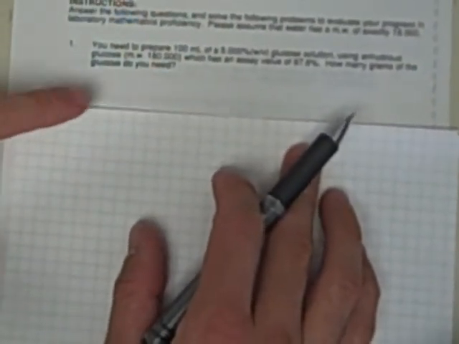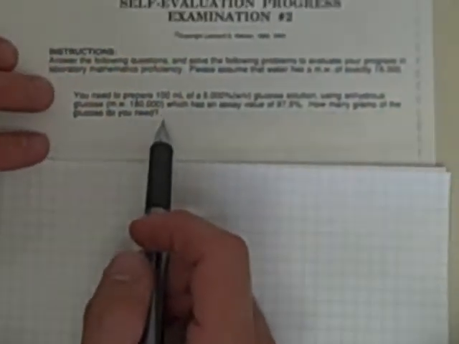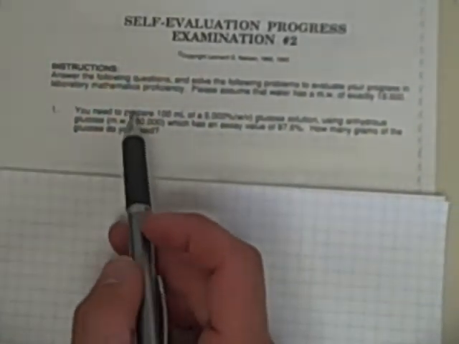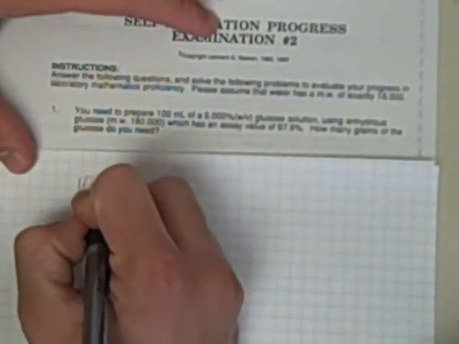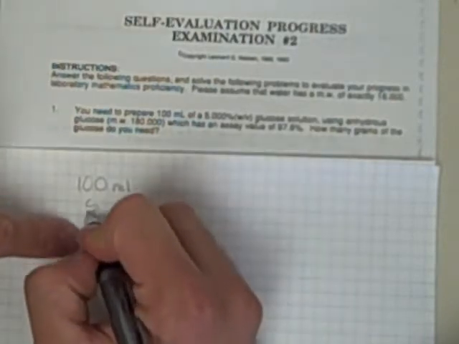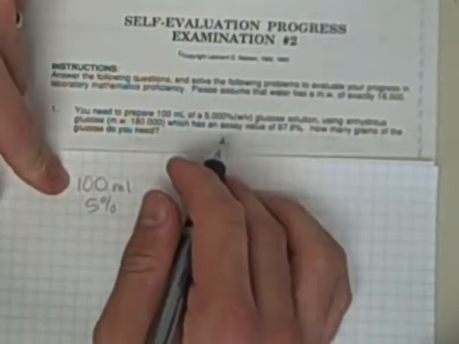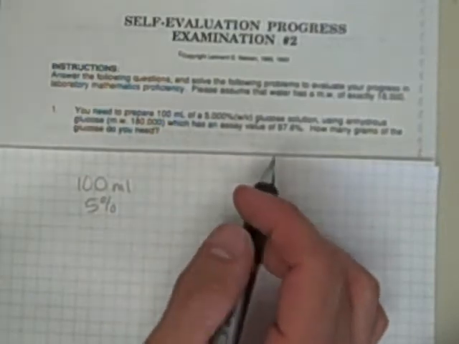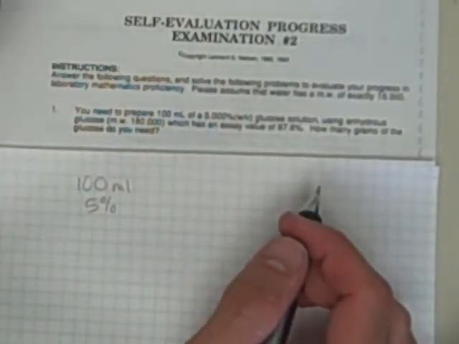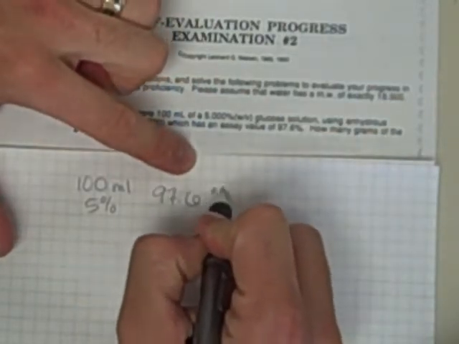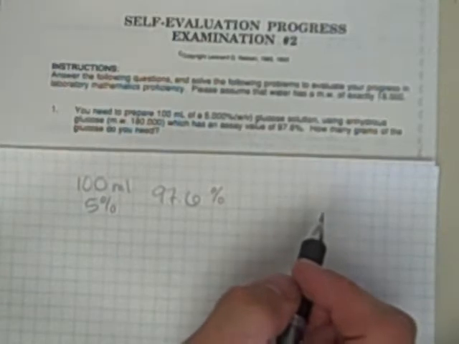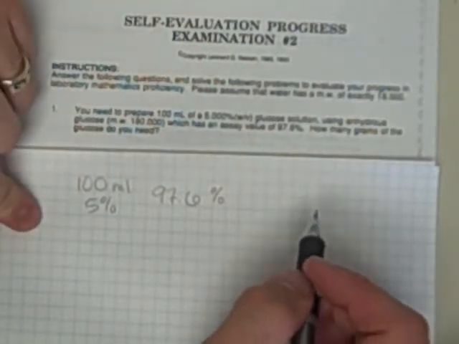This first question asks, you need to make 100 milliliters. Let me make sure you can see what I'm looking at. I know it's tiny, you probably can't read it here, but I'll write big. It says, you need to prepare 100 milliliters of a 5% weight/volume glucose solution using anhydrous glucose, and we'll talk about the anhydrous thing, which has an assay value of 97.6. So 97.6 tells me how pure it is. So how many grams of that glucose are we going to need?